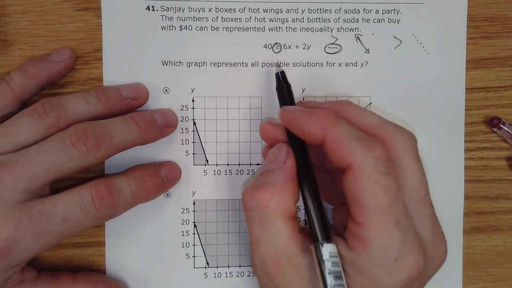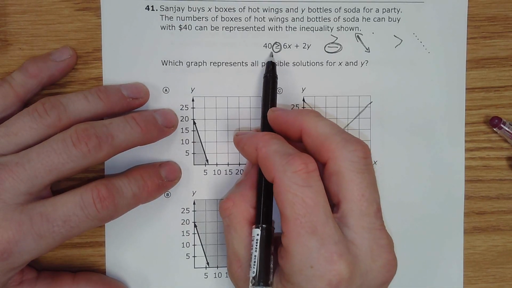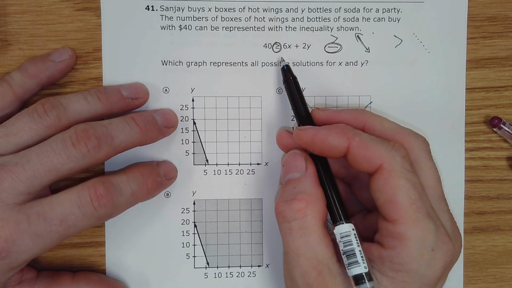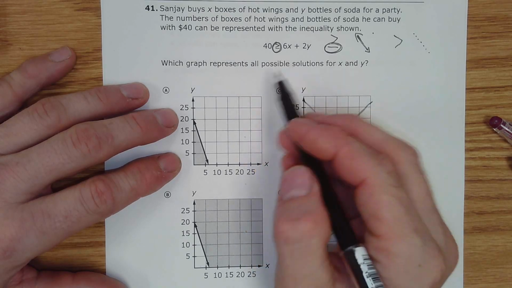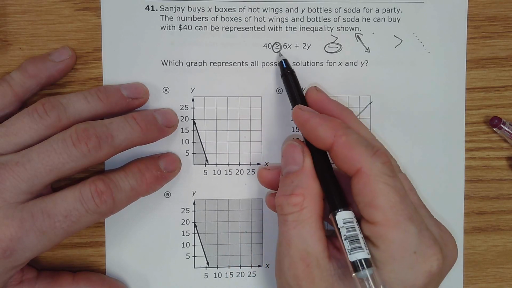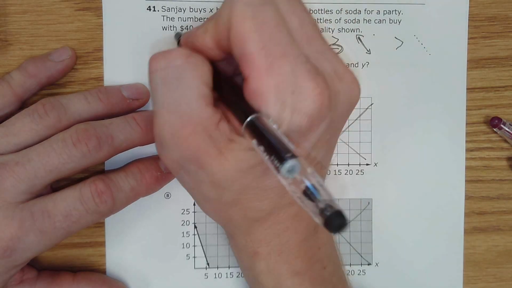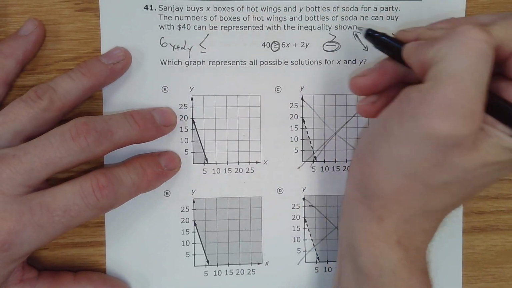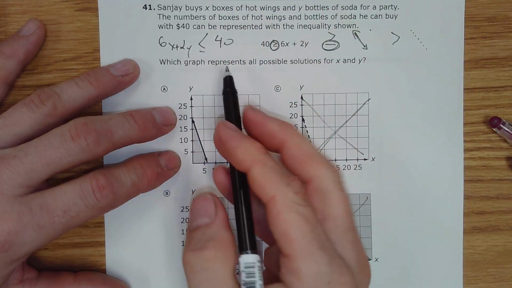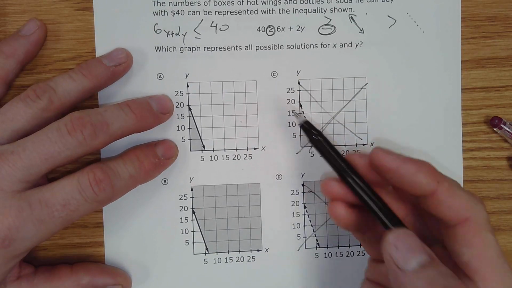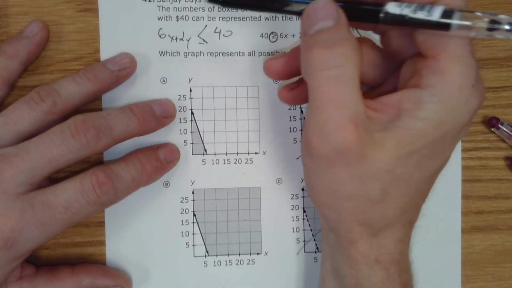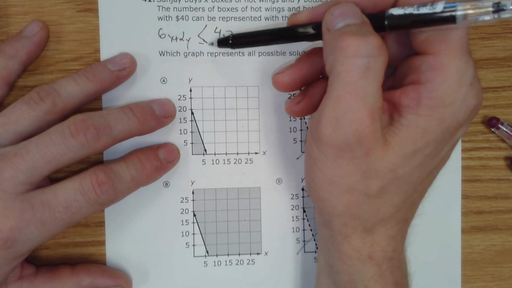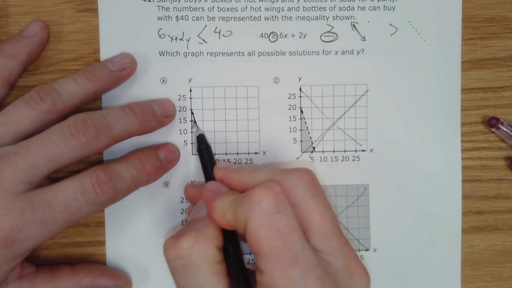So here it says that 40 is greater than this stuff. I said less than earlier. 40 is greater than this stuff. So it means that the line, right, 40 is greater than this stuff. So if I rewrite it, 6x plus 2y, that's the line. It is less, so 40 is less than that, or equal to that. Okay, so this is the line, and 40 is greater than the line, right? So it's going to be in here somewhere.